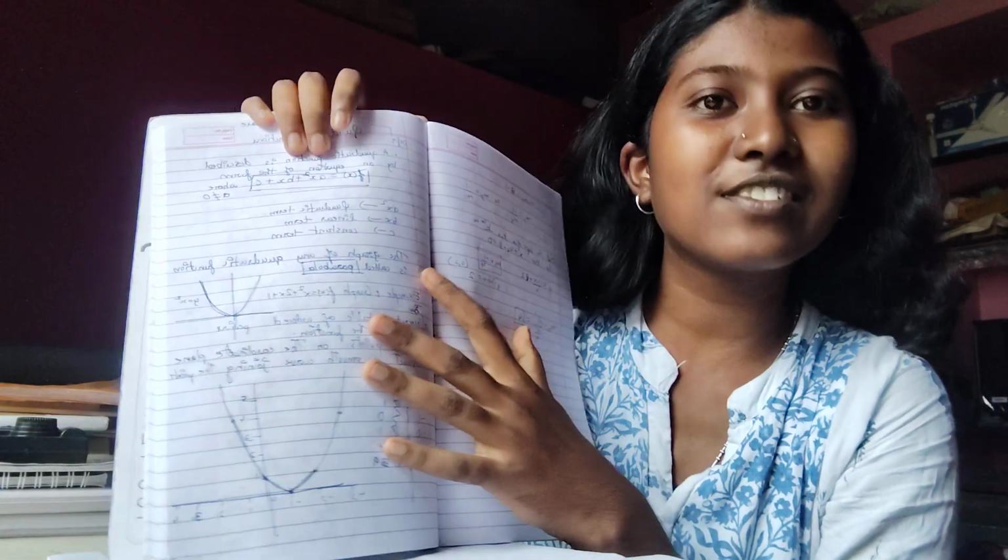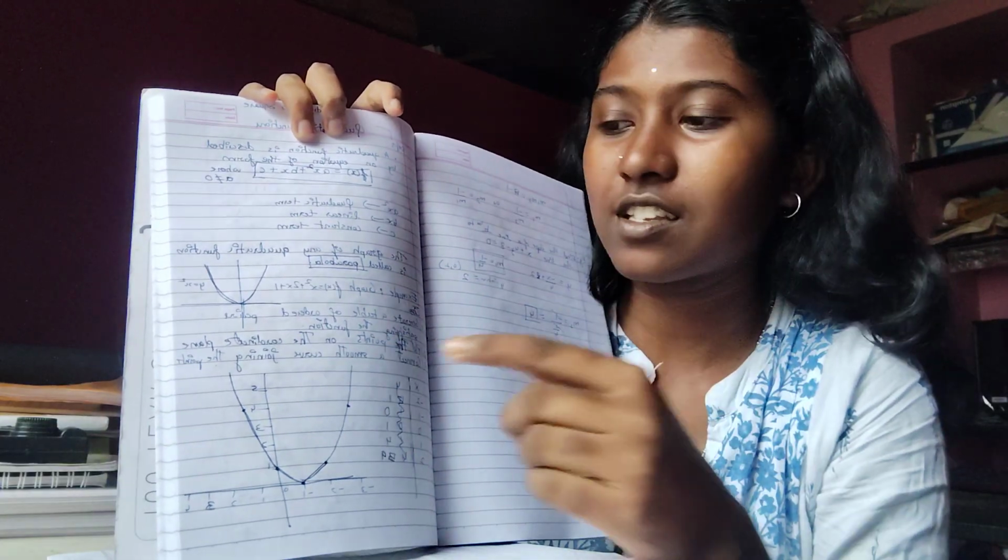Simple, because it was a straight line. But in a quadratic function, the slope is not so simple. It's not a constant, it's a variable. At every point of the graph, the slope changes.